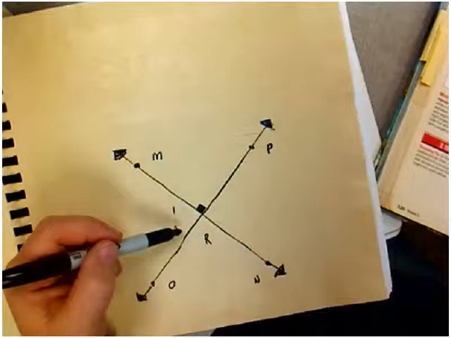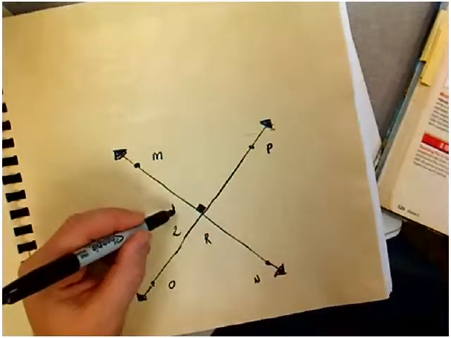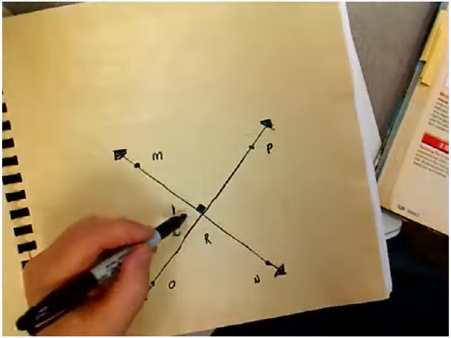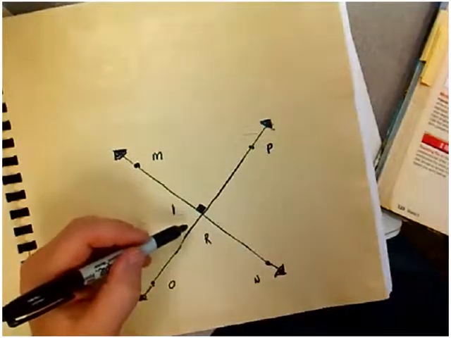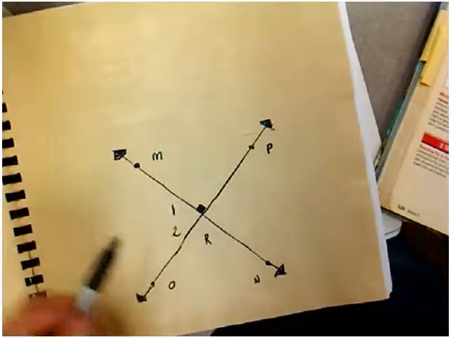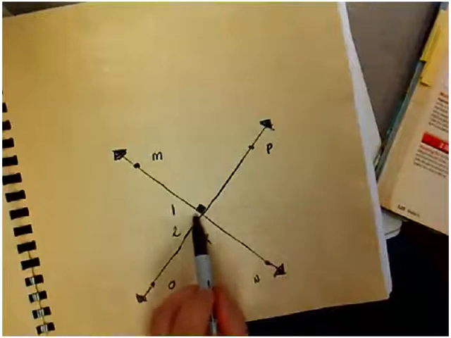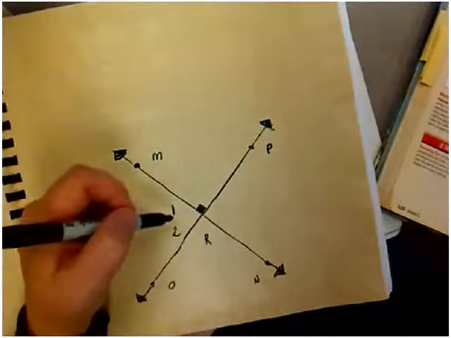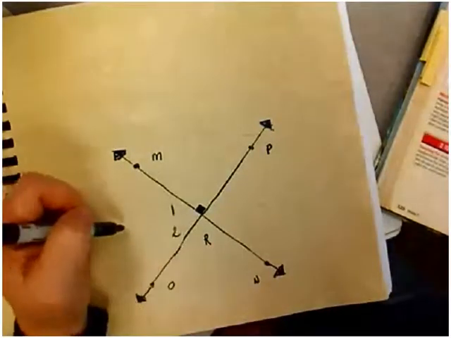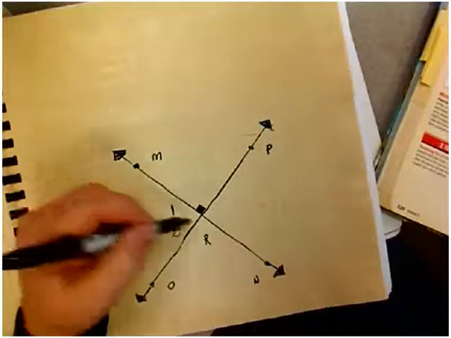Yes. Yeah, what are they? 90. Oh, well, together they would be 90. What would they be separately, based upon what's going on here? 45. 45s. Yeah, it's a bisector, isn't it? Yep. Yeah, but we'll get there.